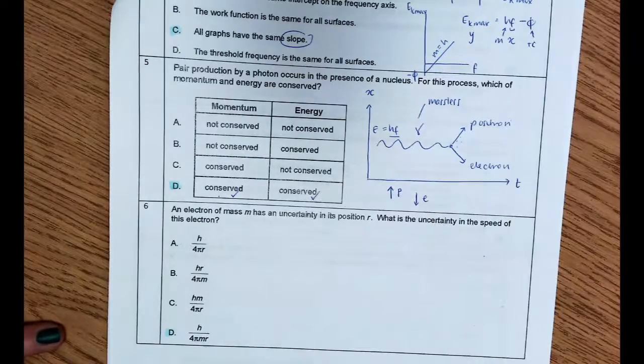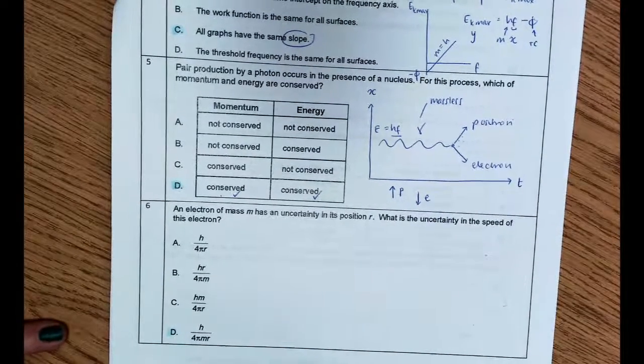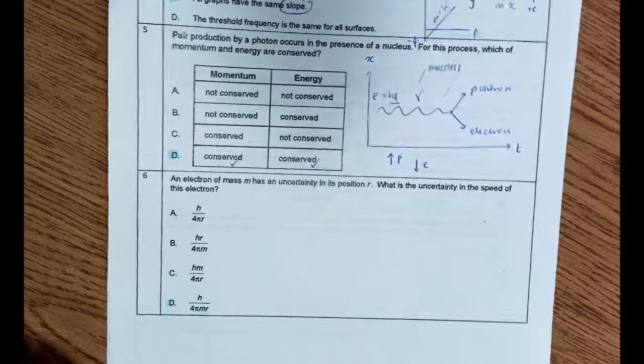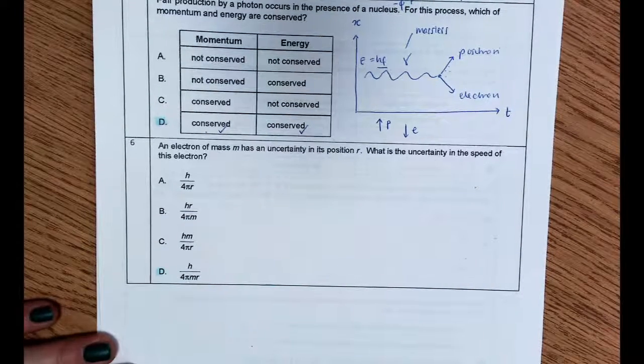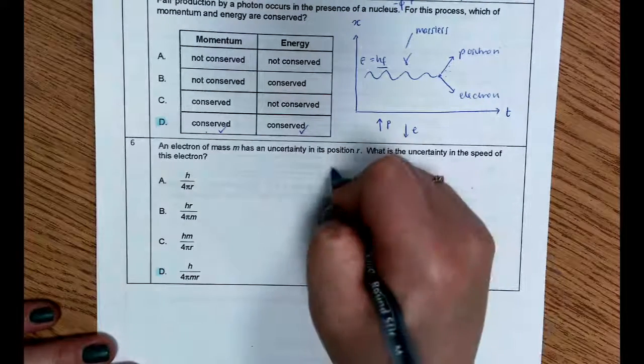Okay, so in question 6, an electron of mass m has an uncertainty in position r. What is the uncertainty of the speed in this electron? So again, it's a Heisenberg uncertainty principle question. So we've got delta x delta p equals h over 4 pi. That's the first thing we're going to write down.